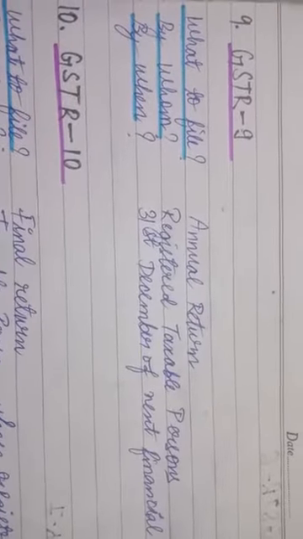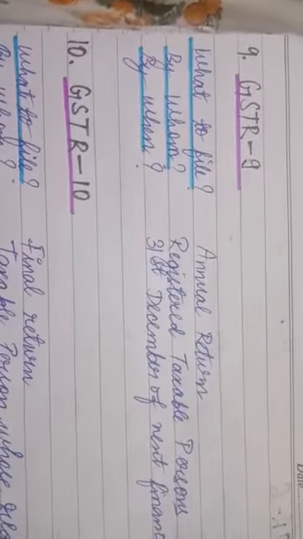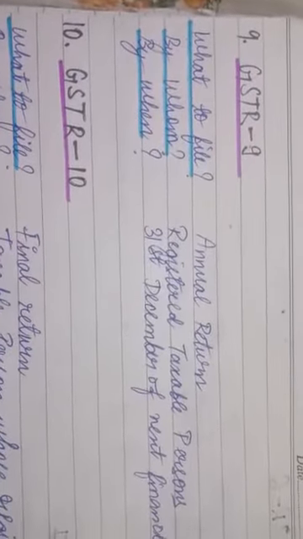GSTR9 में जो कि जिन लोगों ने GSTR1, 2 and 3 भरा है उन्हें GSTR9 भी फाइल करनी होगी. Since it is an annual return, therefore date is 31st December of the next financial year.